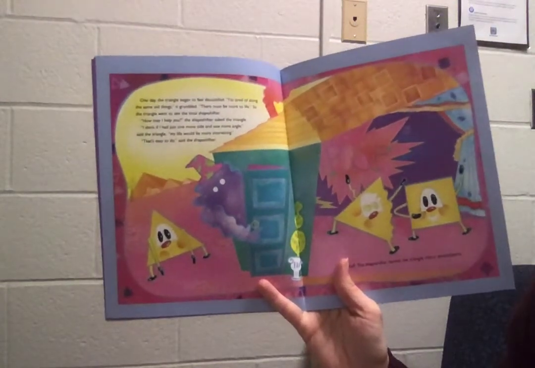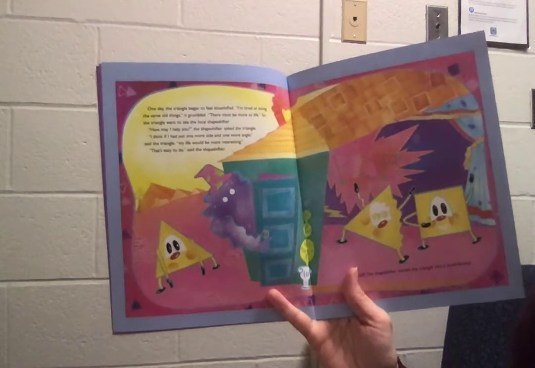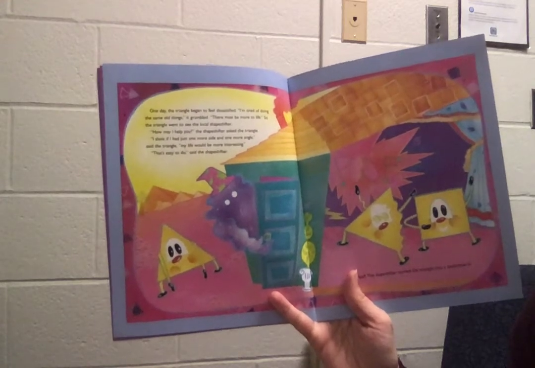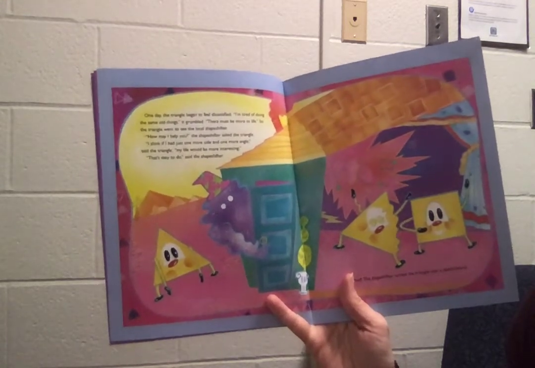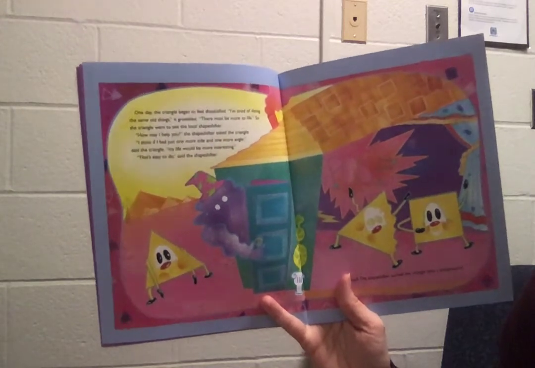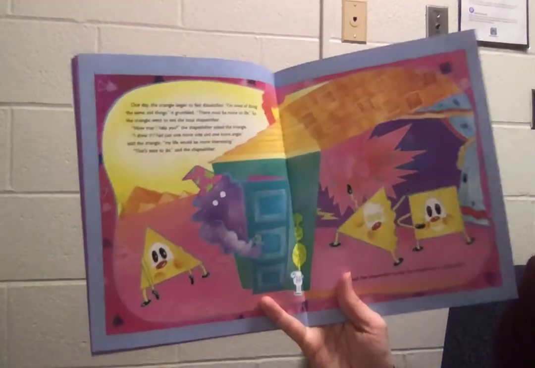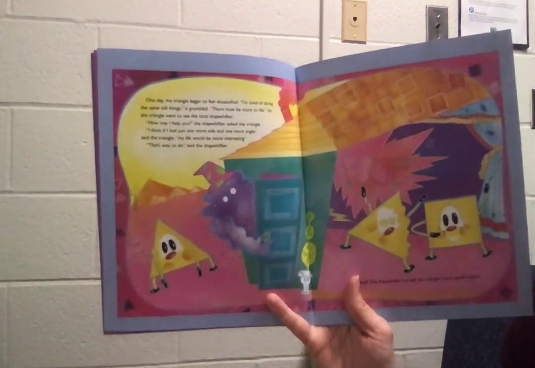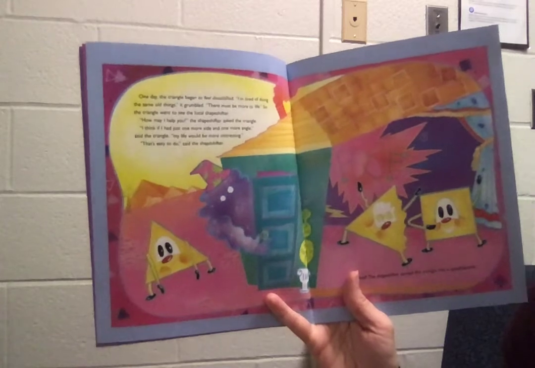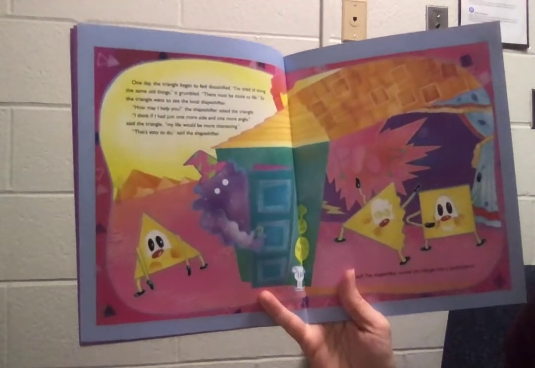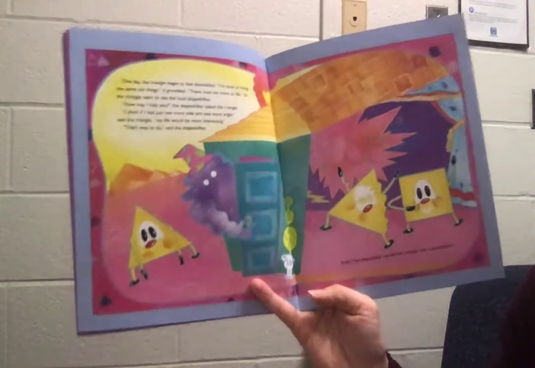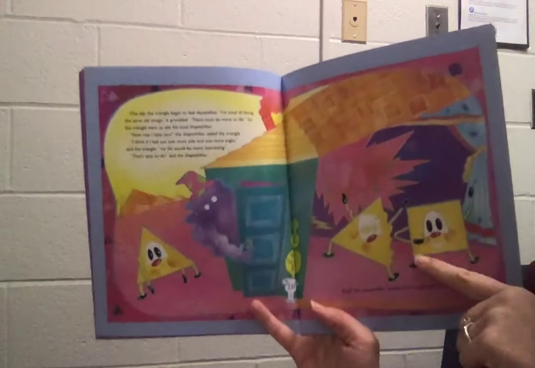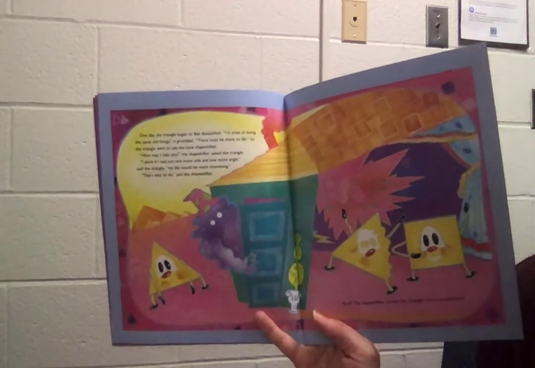One day the triangle began to feel dissatisfied. I'm tired of doing the same old things, it grumbled. There must be more to life. So the triangle went to see the local shapeshifter. How may I help you? The shapeshifter asked the triangle. I think if I had just one more side and one more angle, said the triangle, my life would be more interesting. That's easy to do, said the shapeshifter. Poof! The shapeshifter turned the triangle into a quadrilateral, a four-sided shape.